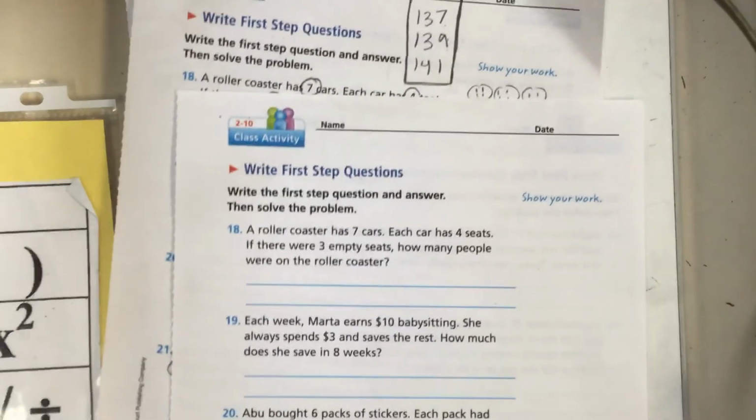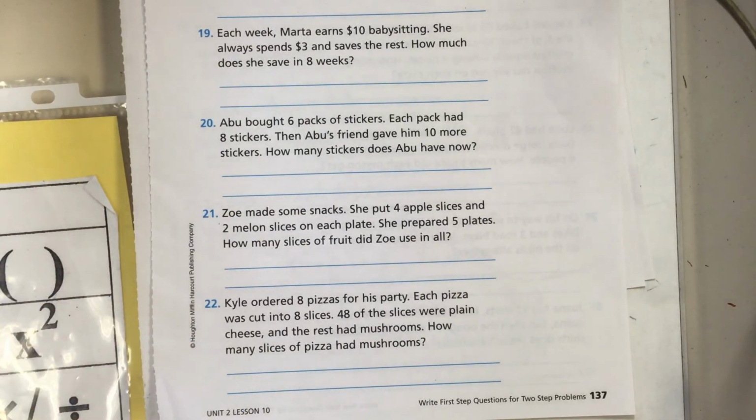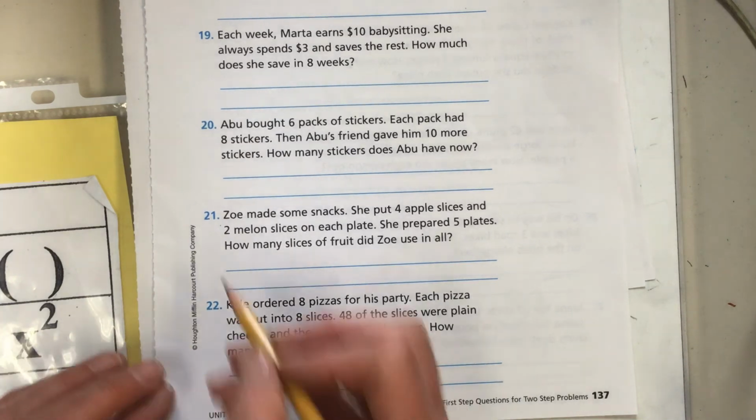Hi guys, we worked with lesson 10 today, and this is writing the first step questions. I'm going to go ahead and do some that we didn't do in class today to help you out a bit. The first one's going to be number 21.